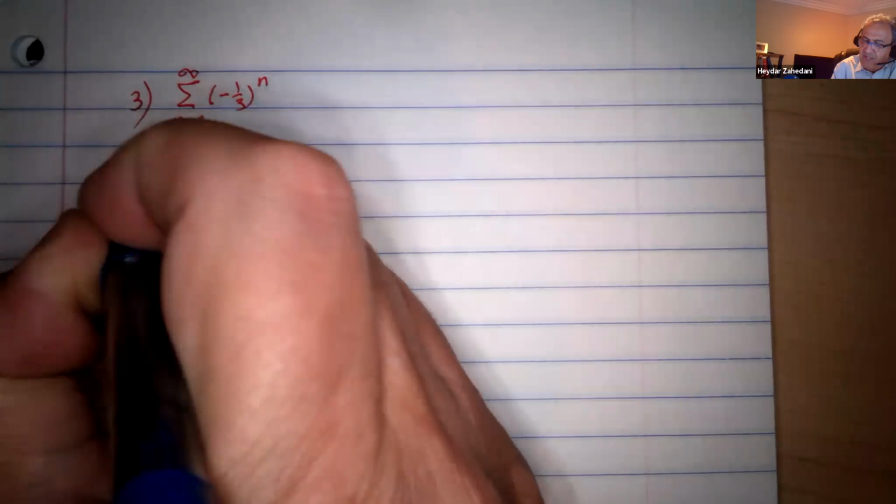It basically is a fixed number, negative 1/3 to the n. Negative 1/3, remember, we go with the absolute value. The absolute value of the 1/3 less than 1 is convergent. You may write it down, just to make sure.